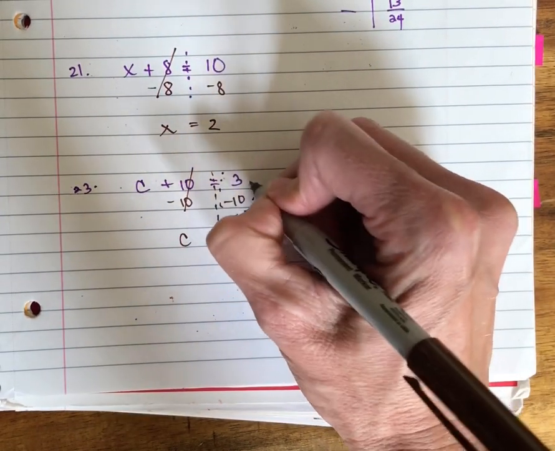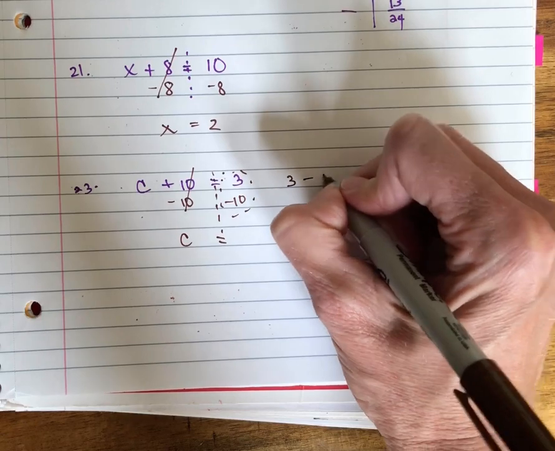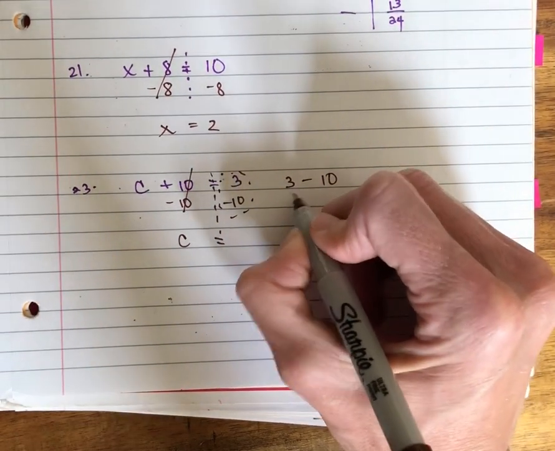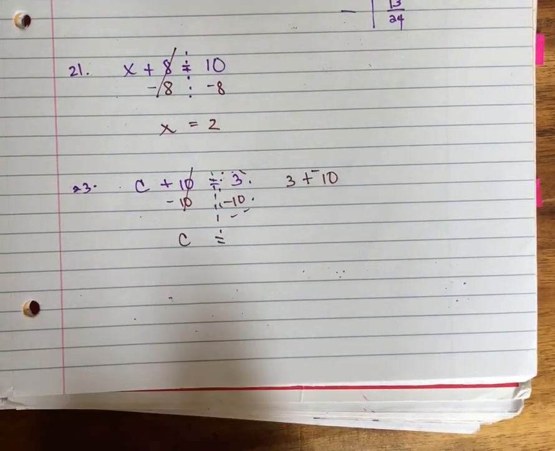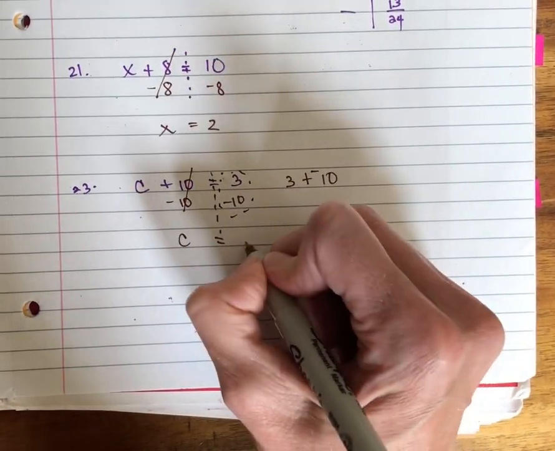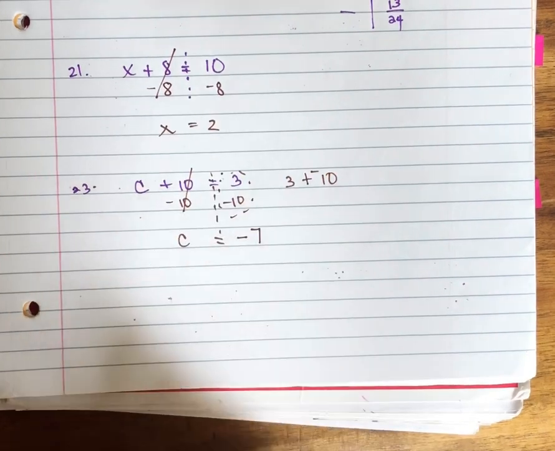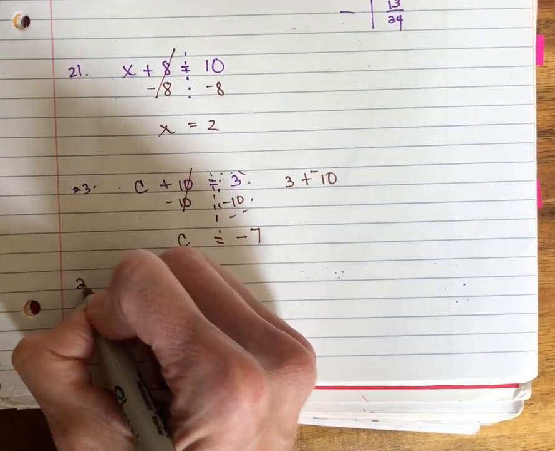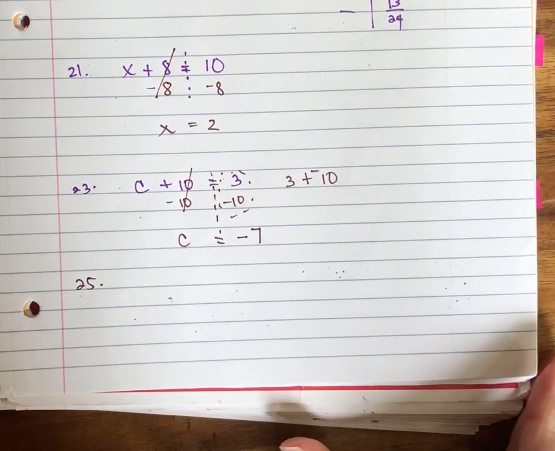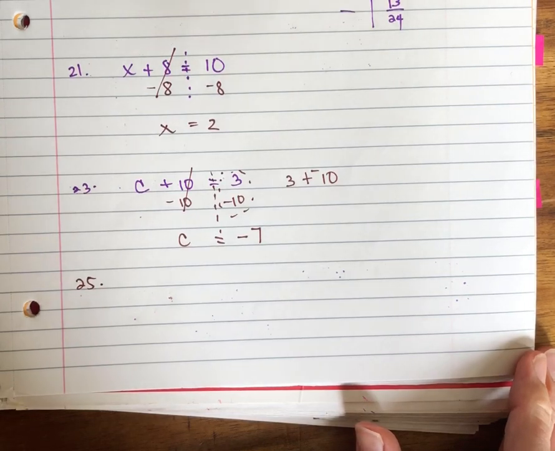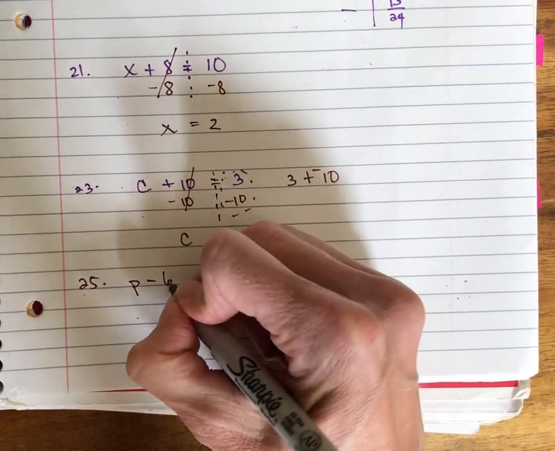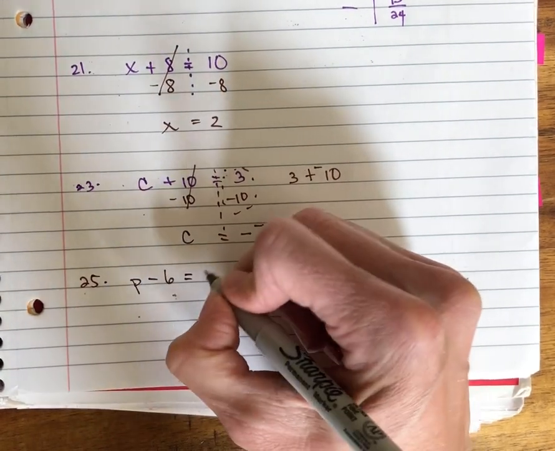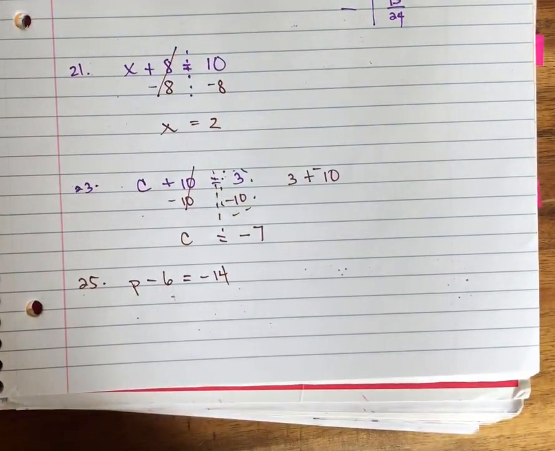Here's what we have to solve, 3 minus 10. So instead of subtracting 10, we're going to think of it as adding the opposite. I owe 10, I have 3, I still owe 7. 25, same job. The difference between a number P and 6, difference indicates subtraction, and the difference is -14.